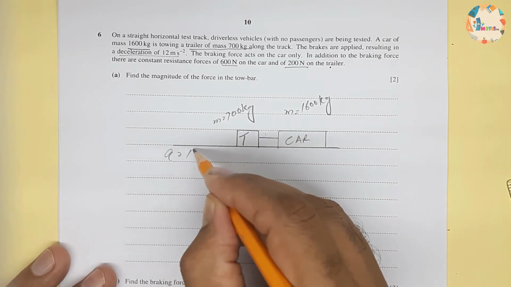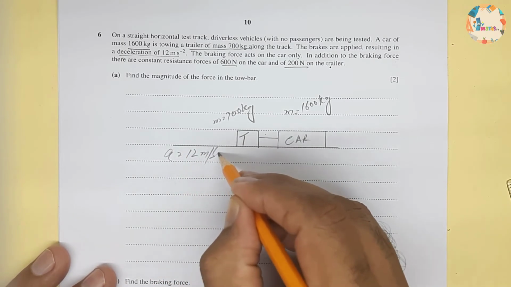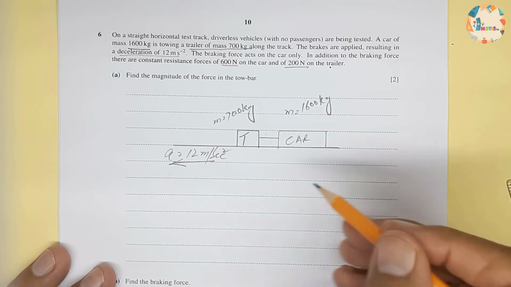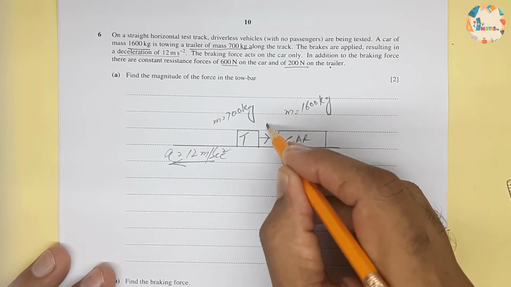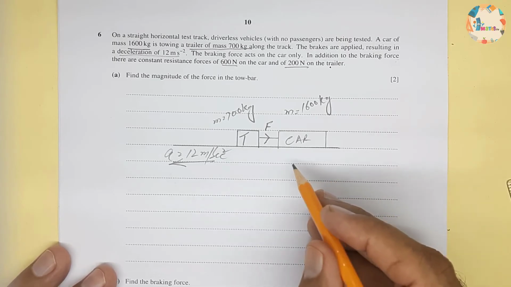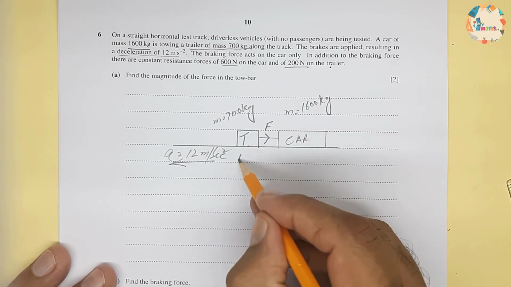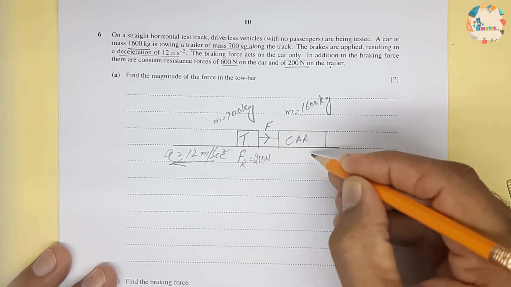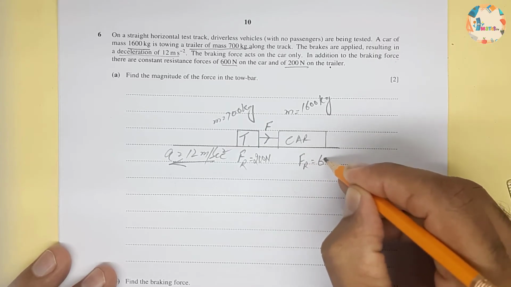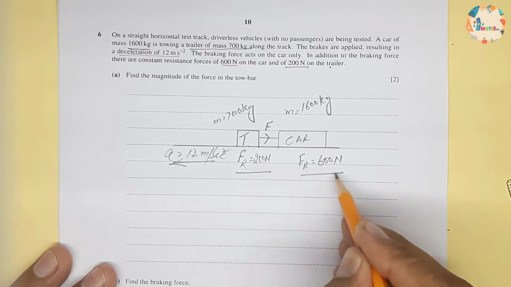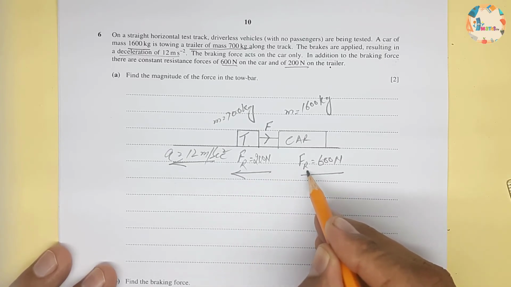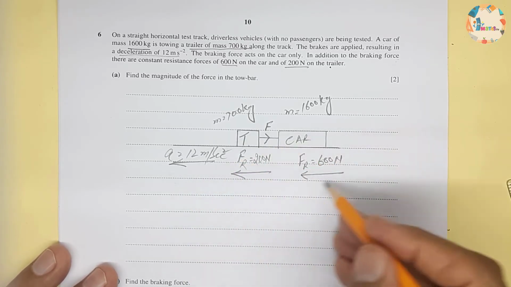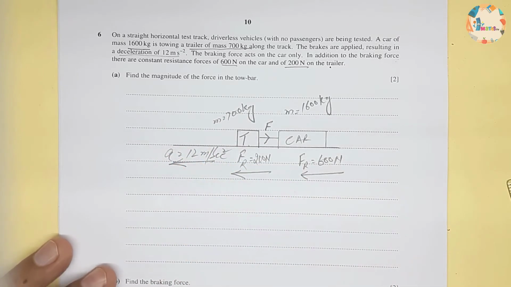Now acceleration is what? Acceleration is 12 meter per second square, and this acceleration is to the left because the car is moving to the right, and this force is acting on it, which is force F. Plus there is a force of friction on the trailer. So the force of resistance, I will write here, is 200 Newton, and for the car the force of resistance is equal to 600 Newton, and these two forces are basically acting to the left. This is a retardation or negative acceleration.